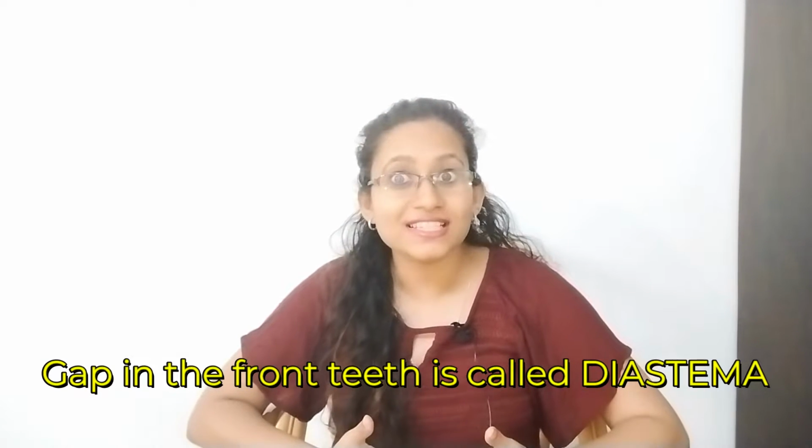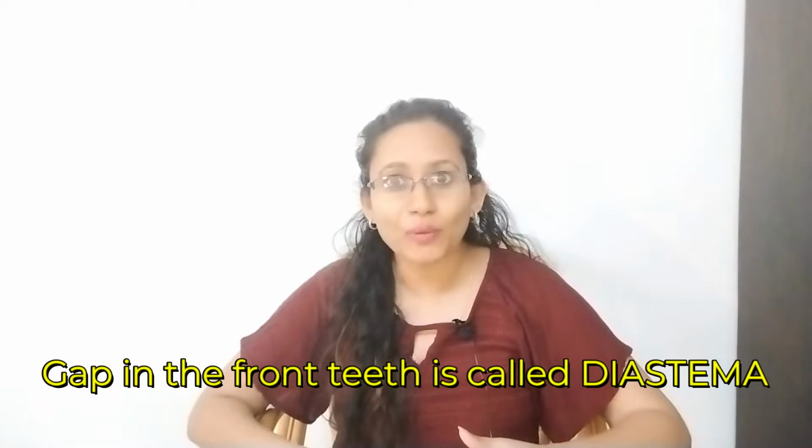So now why do you have this gap in between the front tooth? And what is it called? What are the causes? And how can it be treated? Let's just find out. So the gap between the upper front tooth is called a diastema, and it's very commonly seen.